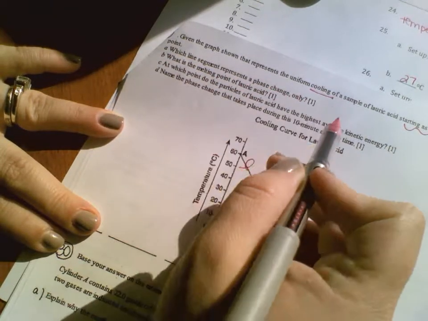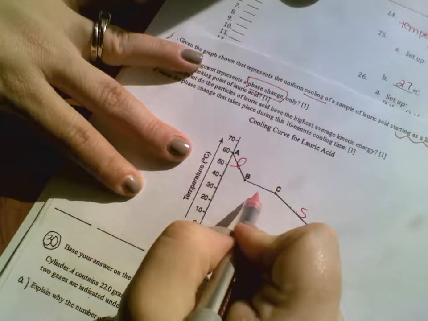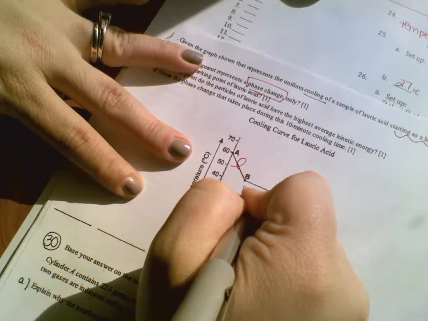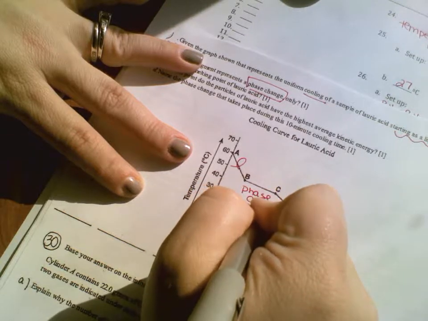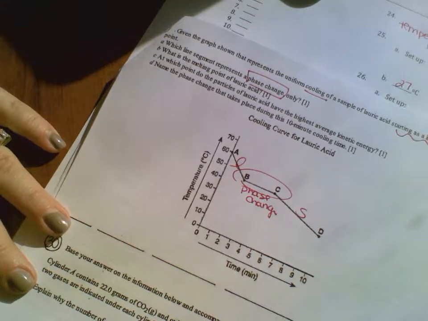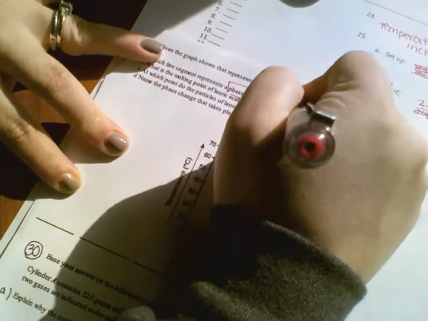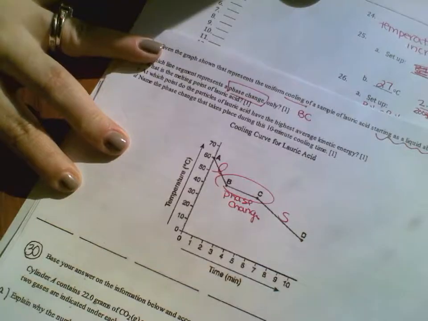So remember that phase change, that's our key, what we're looking for. Phase changes are going to happen right here. They always occur on the flats of our graph. So our phase change, I would want you to say here, BC would be your answer.